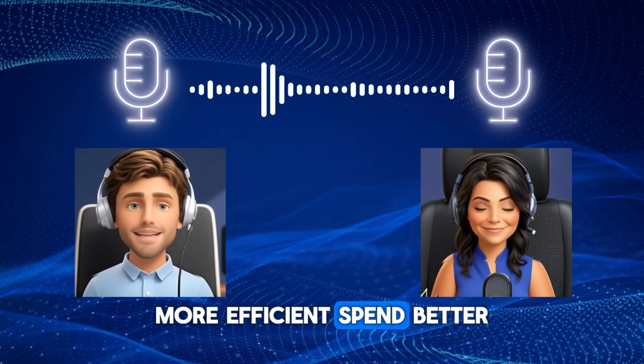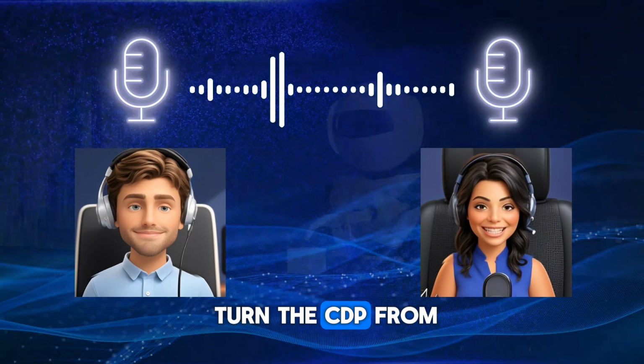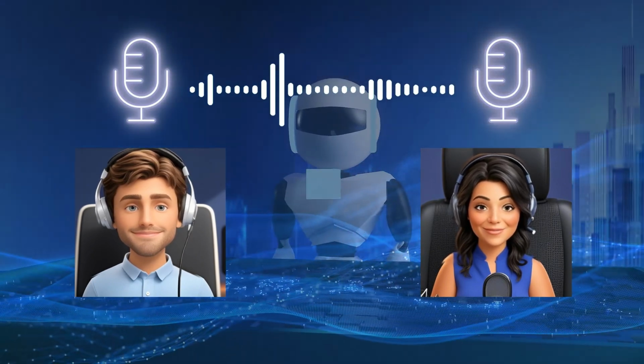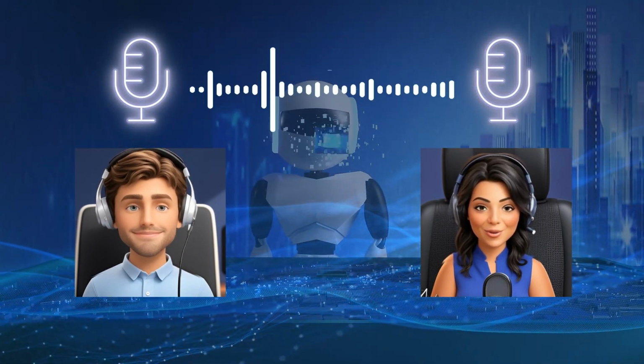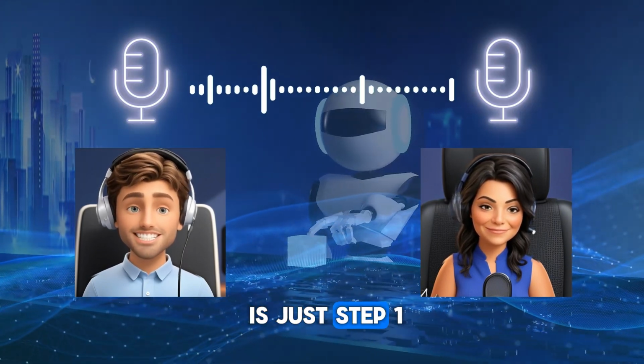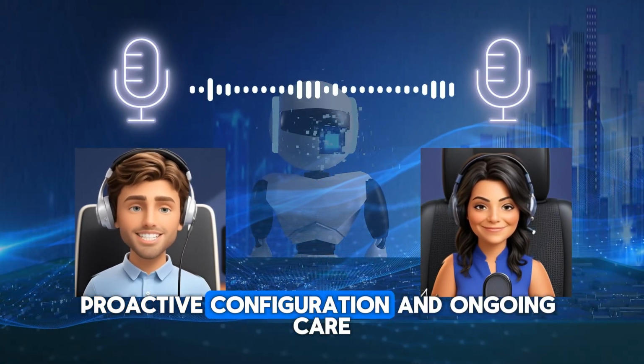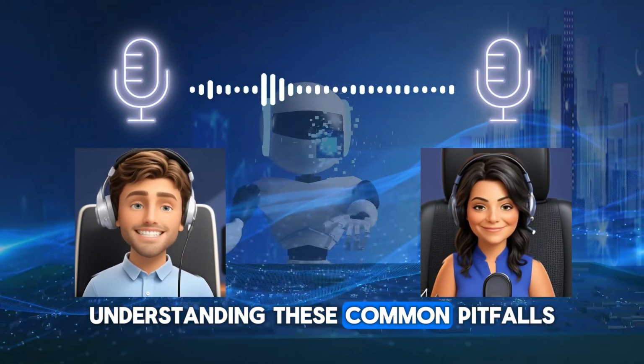More efficient spend, better customer experience. Those numbers really tell the story. It proves that correcting the underlying setup can turn the CDP from, well, an underperforming asset into a real growth driver. It's powerful proof that the investment in RT-CDP is just step one. Unlocking the value comes from precise, proactive configuration and ongoing care, understanding these common pitfalls.